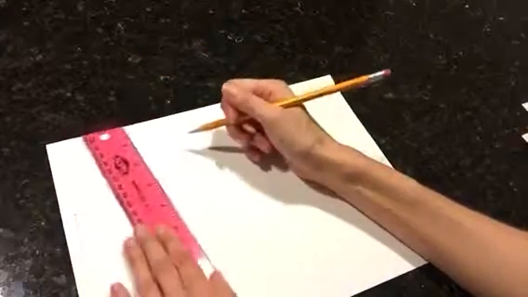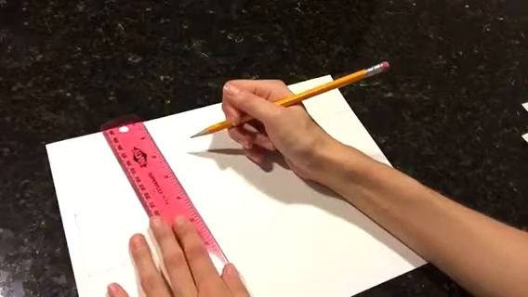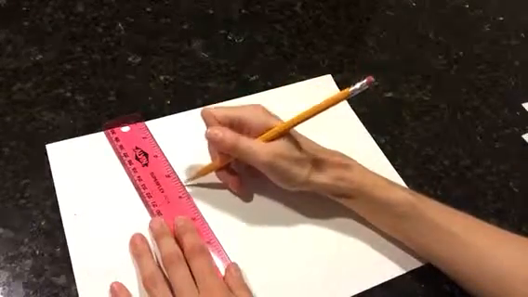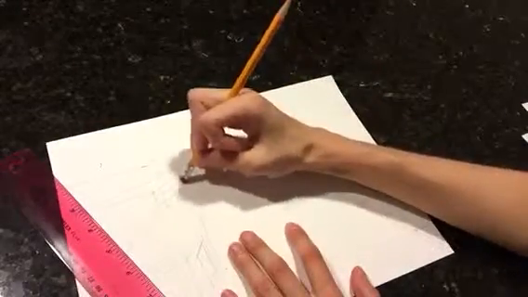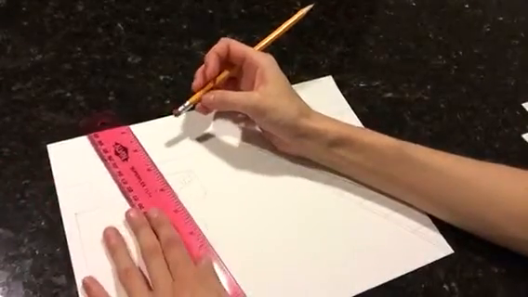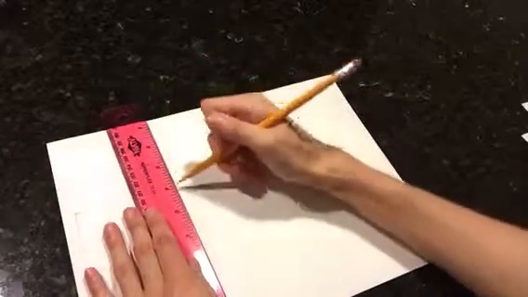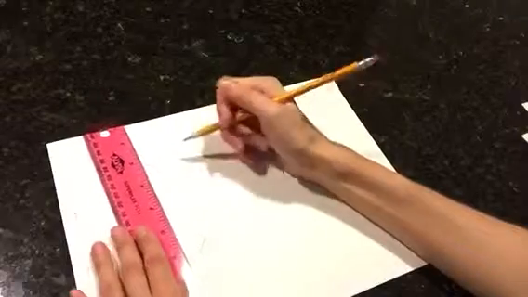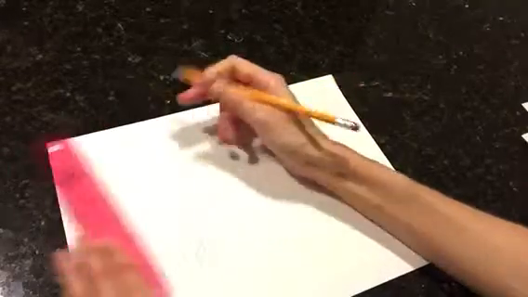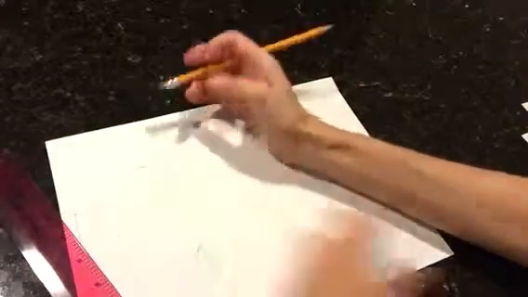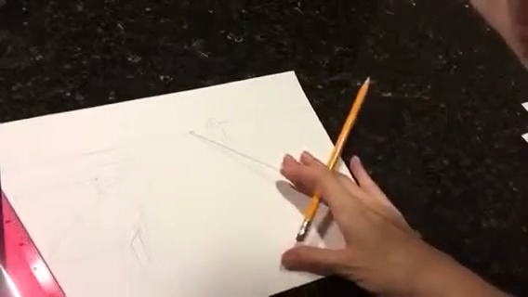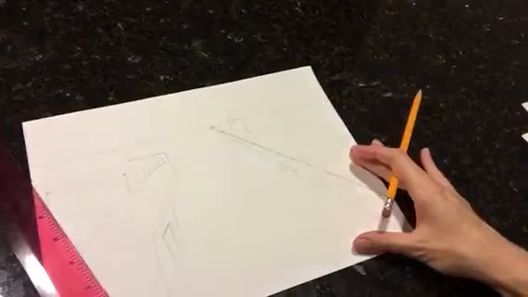And you guys could measure these out. You could have different size windows going on your house, and then just go in and erase in between. So that's just an example of how you would go in and create some windows on your building, and also how you could start to create a door.